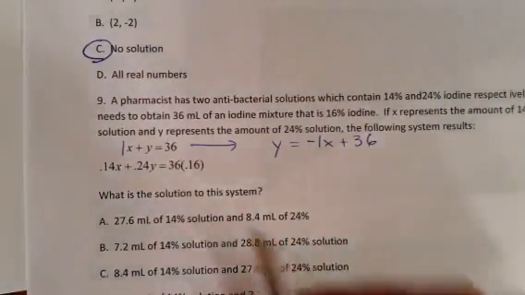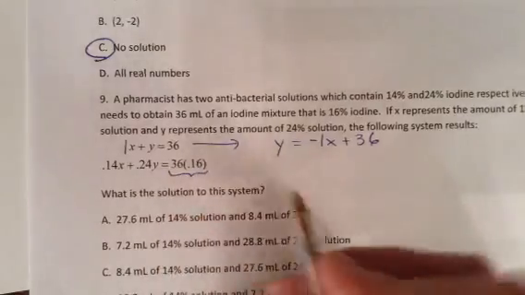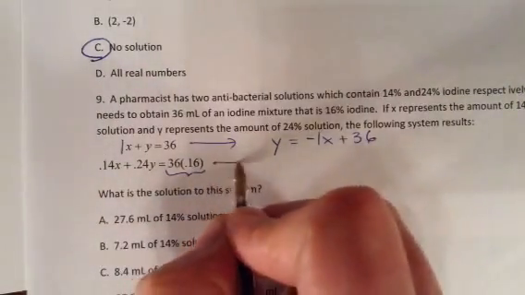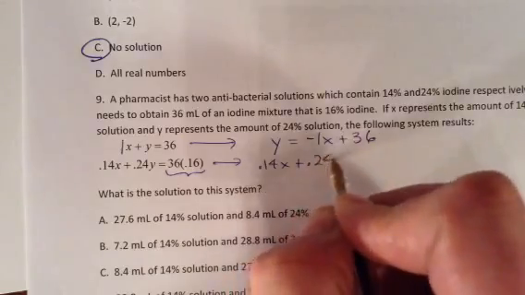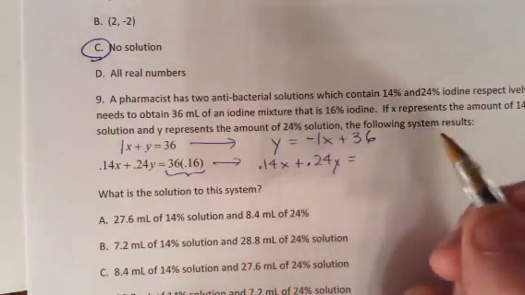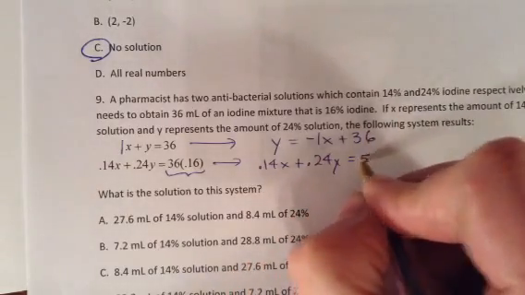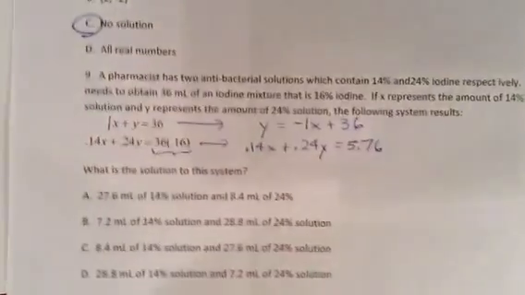As we take a look at this, we can multiply these numbers out. I don't know why they did. So we can have 0.14x plus 0.24y. And if we multiply that out, I think it's going to be 5.76. You can verify that with me.